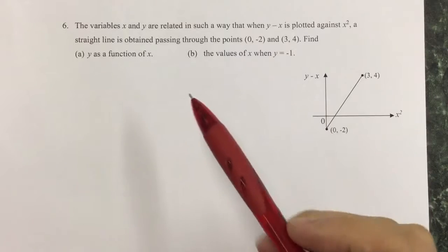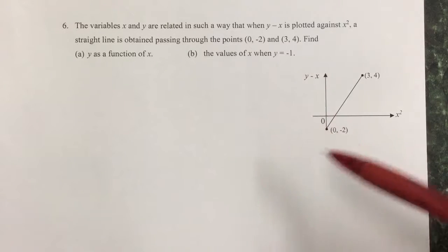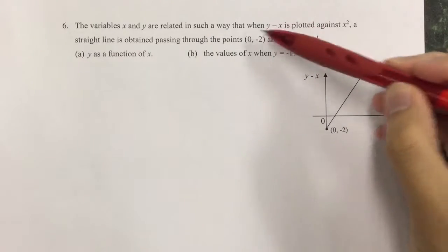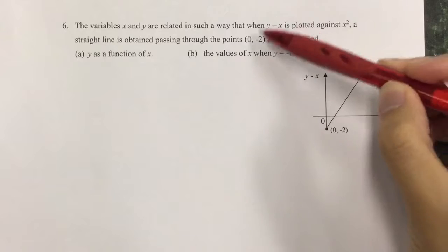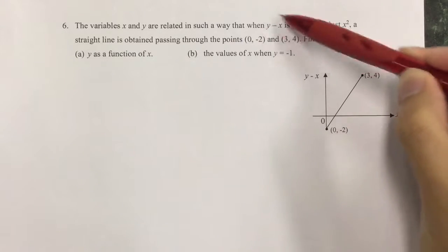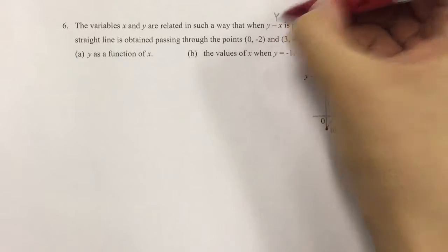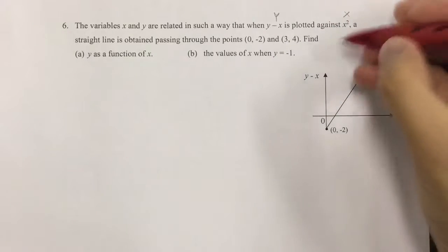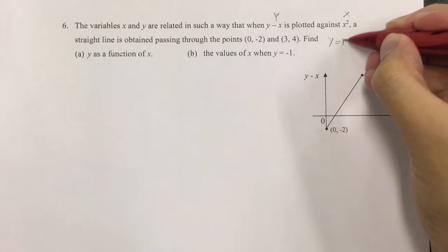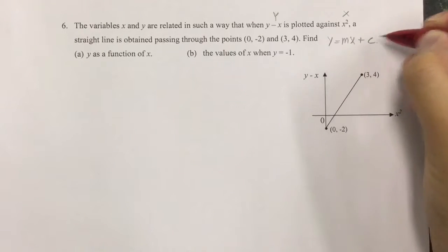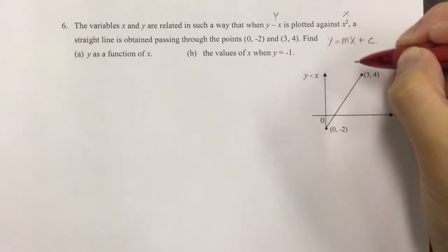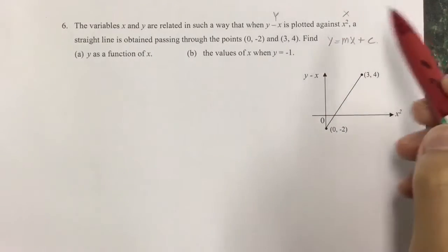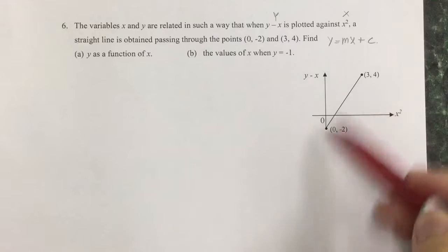Alright, so this is another question involving linear law of additional math, where you are given a diagram and information, and they told you that they plotted y minus x, which will be like my y, against x squared, which will be like my x. So recall that we always are trying to achieve, or we're using this expression because we are converting a non-linear expression to a linear expression. Okay, so a straight line is obtained passing through these points as seen from the diagram.